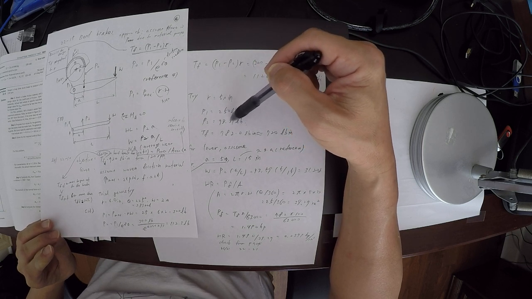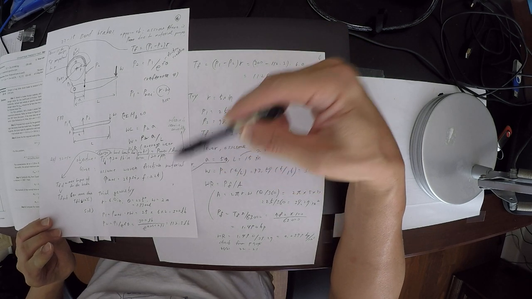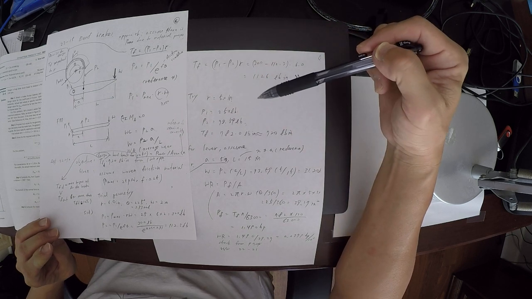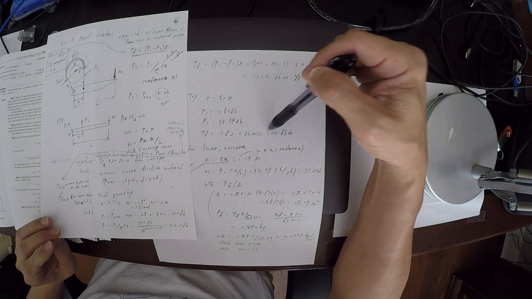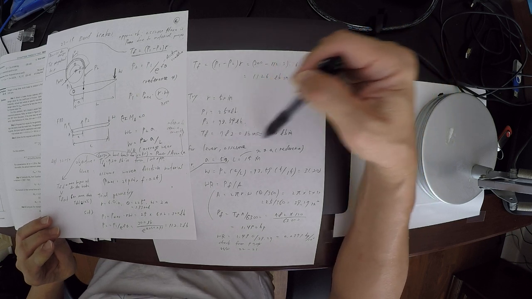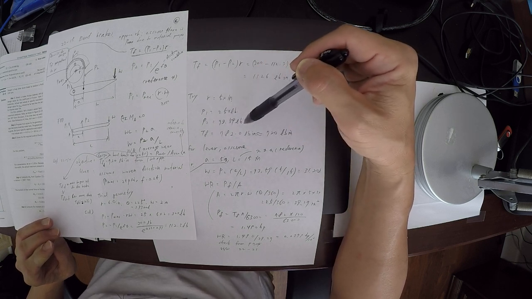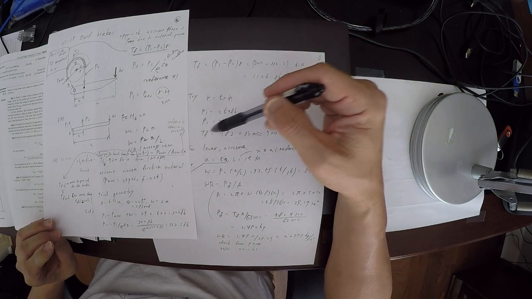Then if you substitute these numbers into this equation right here, you will have the torque value of 782, which is within plus 10% of 720. So that should be okay. Again, if you are not satisfied, you can do this over and over until you find the TF.